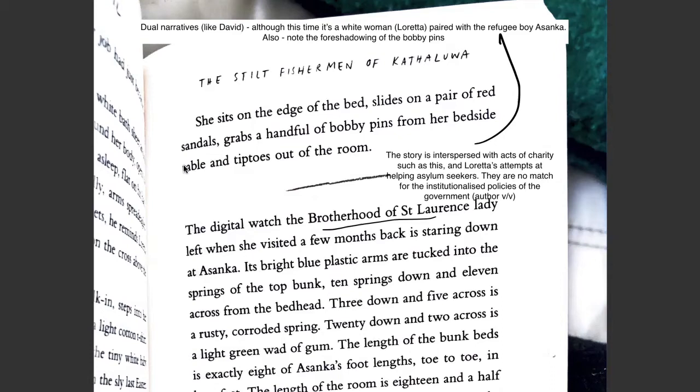But we also get sections of the story told from the point of view of a lawyer and refugee activist named Loretta, who's trying to do her bit to see if she can help plead for asylum for any of the people in these asylum shelters.